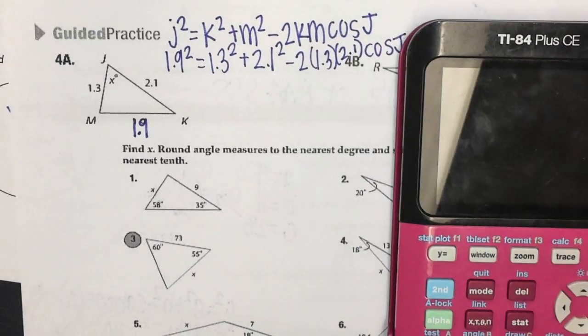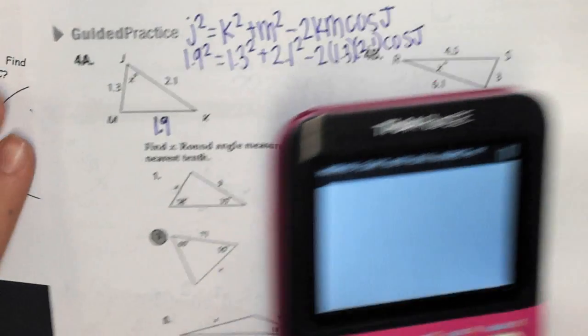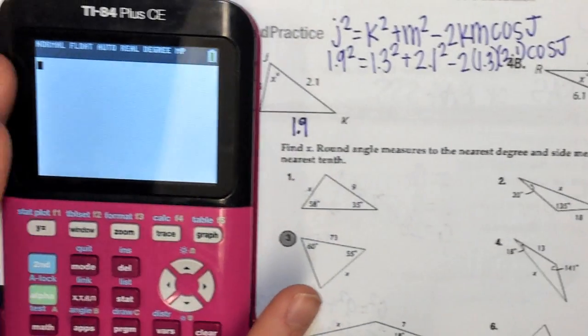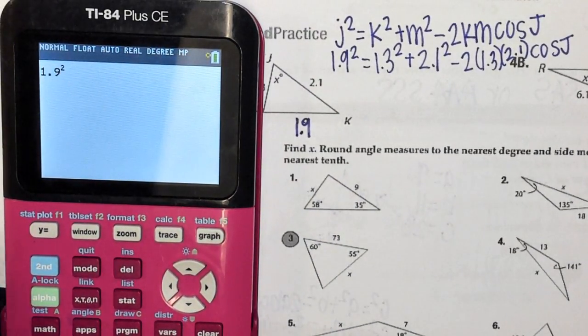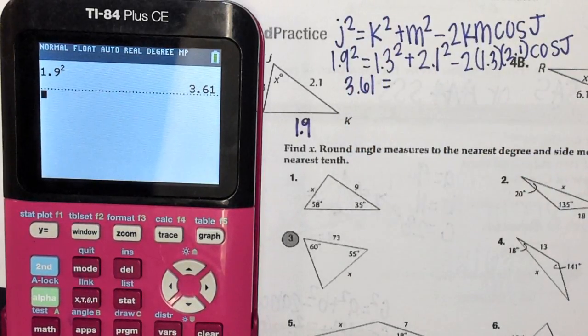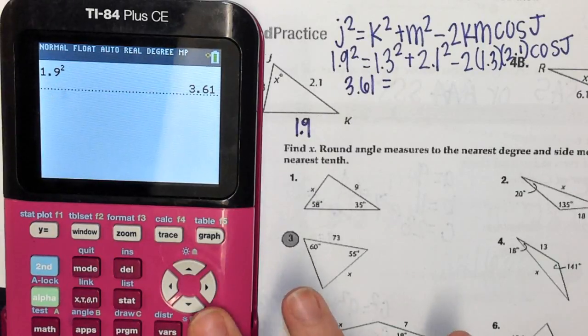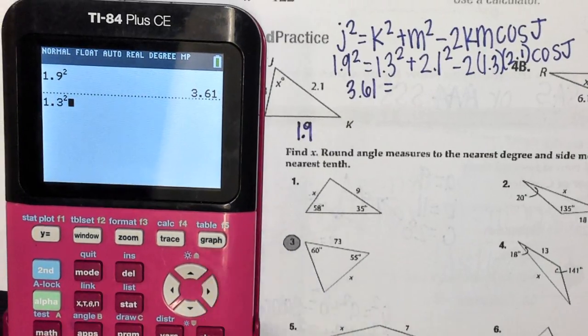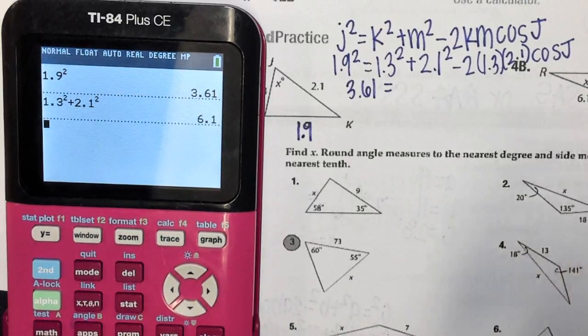All right, let's clean this up. 1.9 squared, 3.61. 1.3 squared plus 2.1 squared, 6.1.